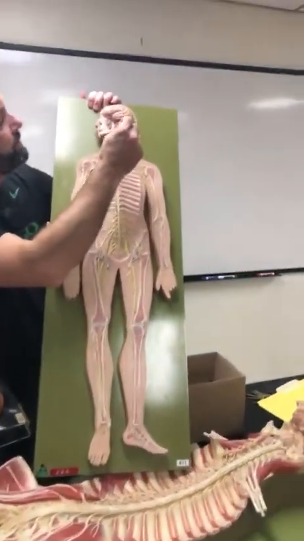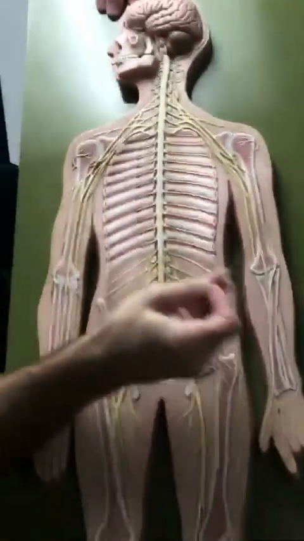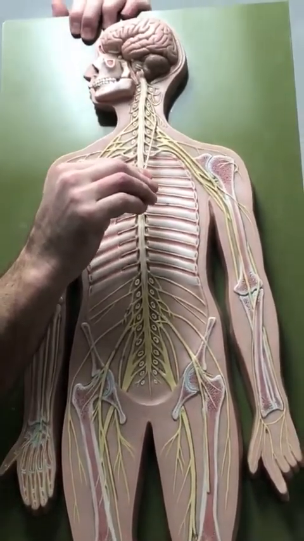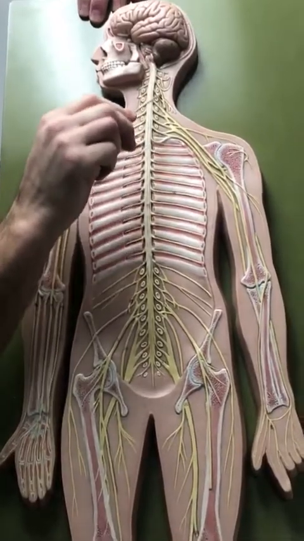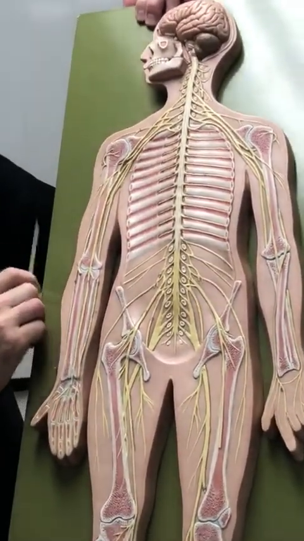Alright, so from here to here, cervical plexus. And that nerve coming off of it, phrenic. What does it innervate? The diaphragm. And then from here to here, brachial plexus.